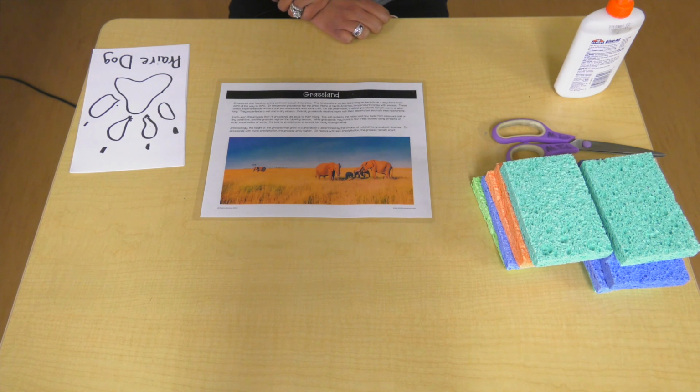Each year, the grasses that fill grasslands die back to their roots. The soil protects the roots, and new buds form from the seasonal cold or dry conditions, and the grasses regrow the following season. While grasslands may have a few trees located along streams or other small bodies of water, the lack of precipitation prevents too many from growing.